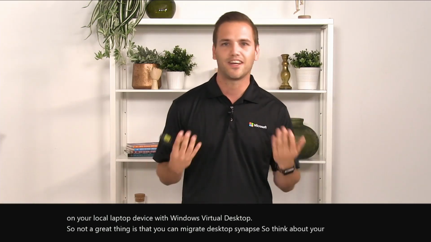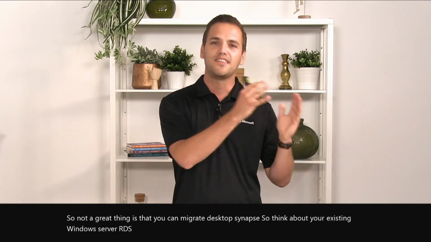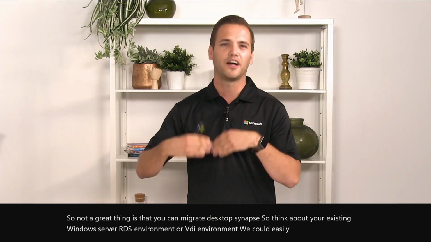Another great thing is that you can migrate desktops and apps. So think about your existing Windows Server RDS environment or VDI environment. We can easily reuse those images, provide them from the Windows Virtual Desktop agent, and use the Windows Virtual Desktop brokering, the workspace service that I just explained, as part of the offering.